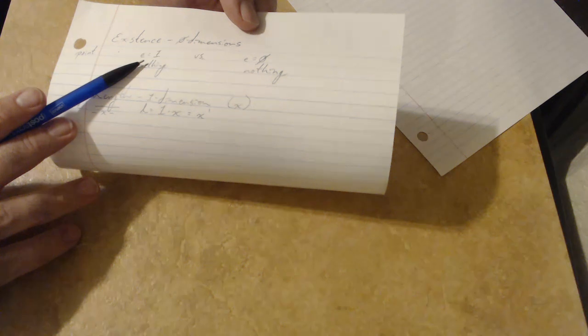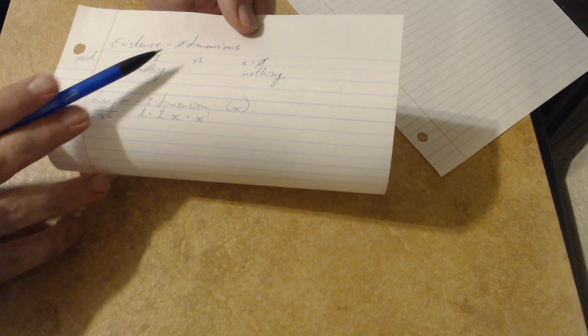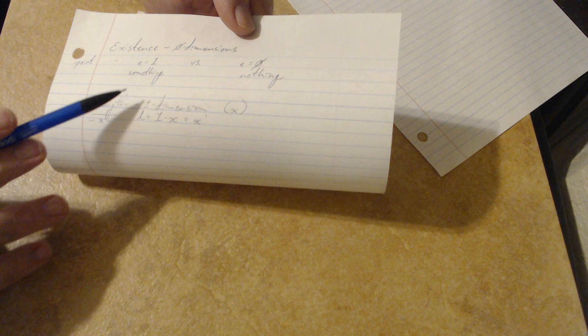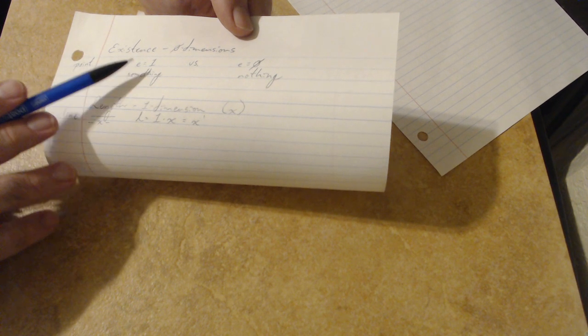And similarly up here, this 1 is x to the 0 power, because it's a 0-dimensional version of x. It's a 0-dimensional version of this line. So this 1 is x to the 0.